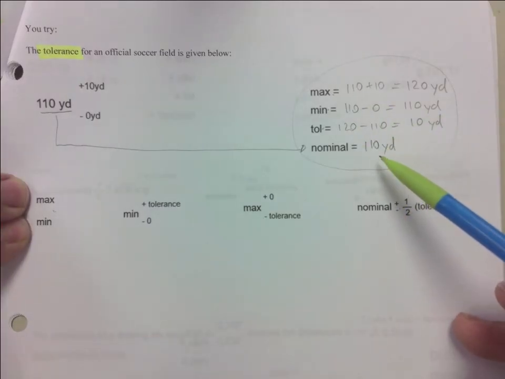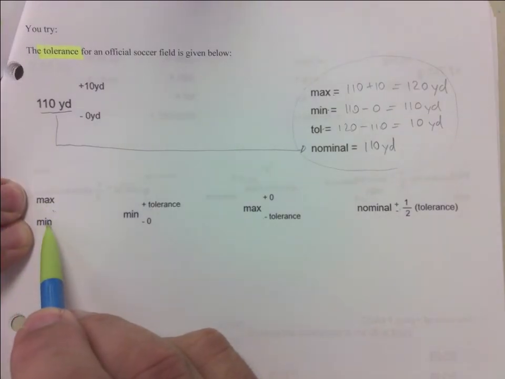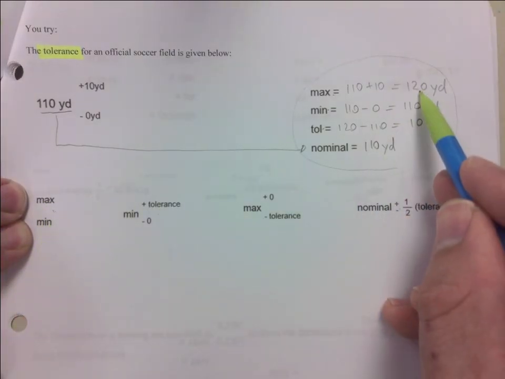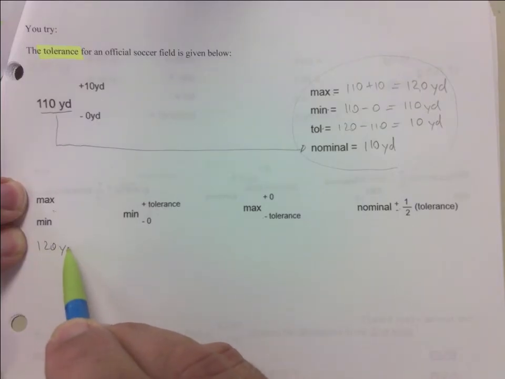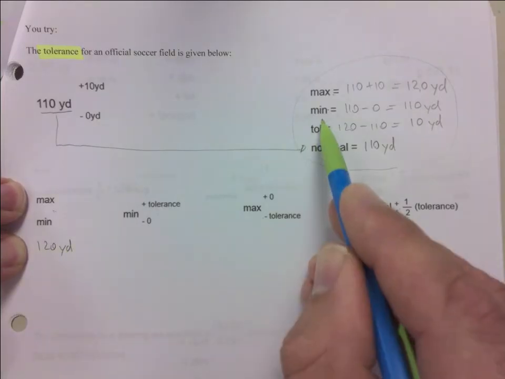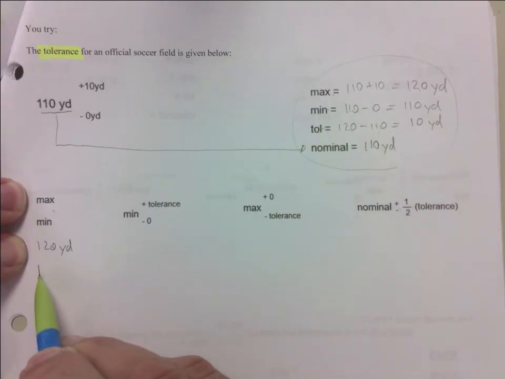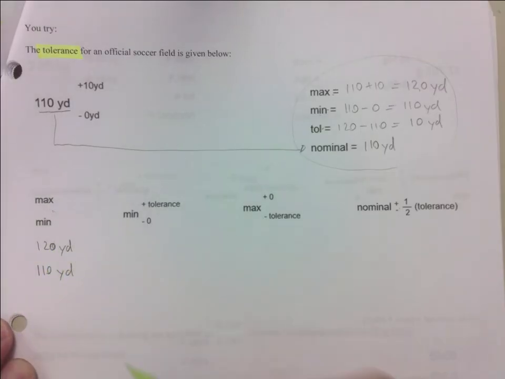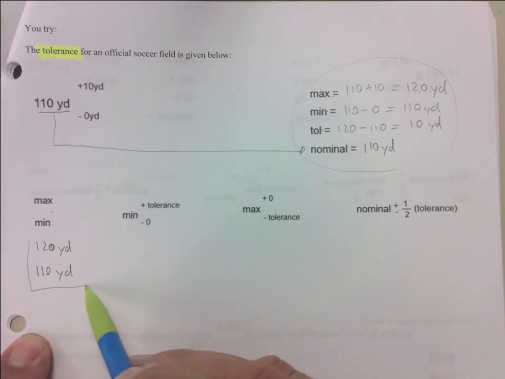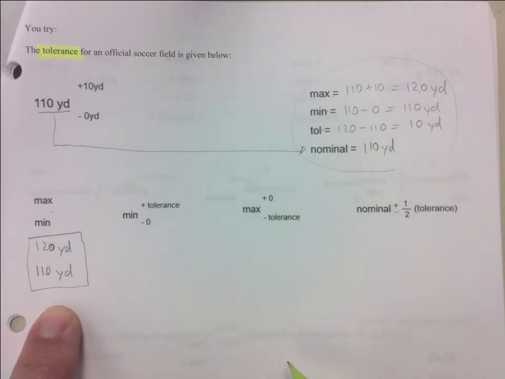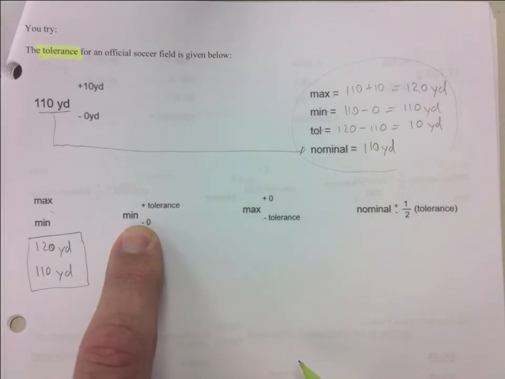So what if you want it in this format, max min? Well, guess what? You grab that number, 120. Make sure you put units next to it, and the minimum, the lowest, is 110. Voila, you have it done, okay? That is the format that they want it in. What about this one?